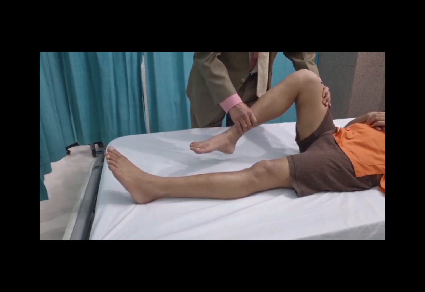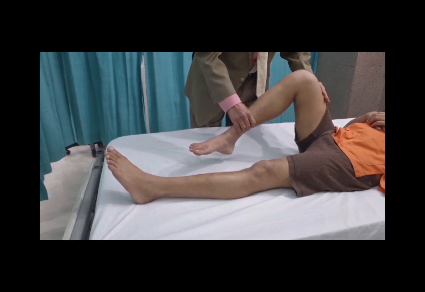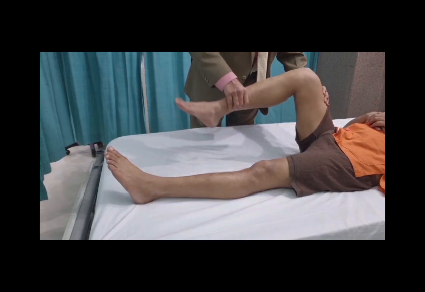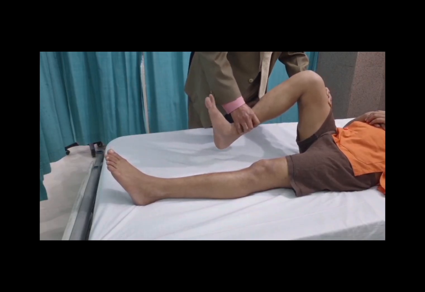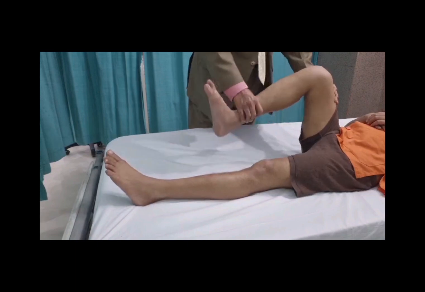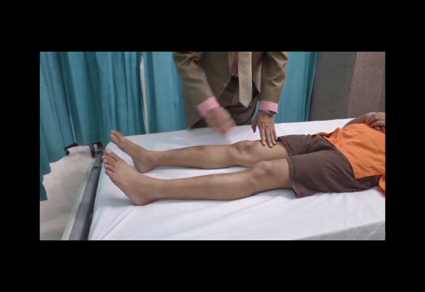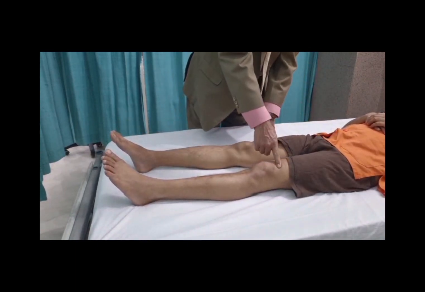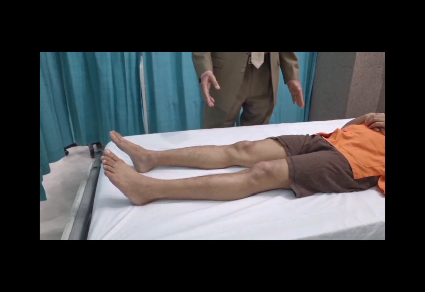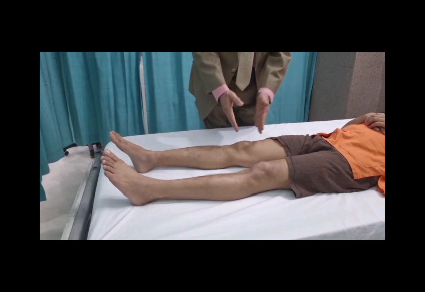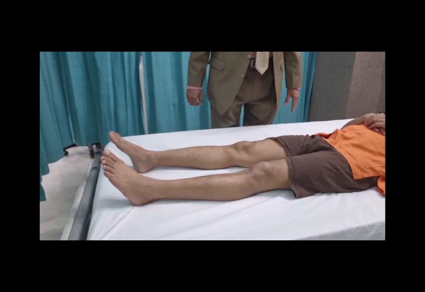Then hold it, immobilize the thigh and ask the patient to raise the leg. Lift it up, push like this. So after doing on this side, compare it with the other side. And if both are equal, you will say that the power is equal at the level of the knee joints.